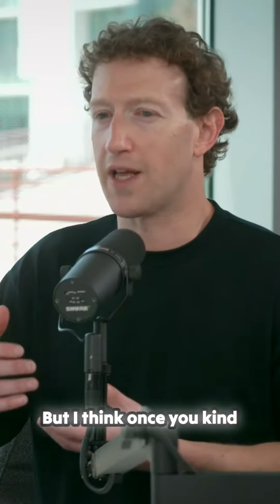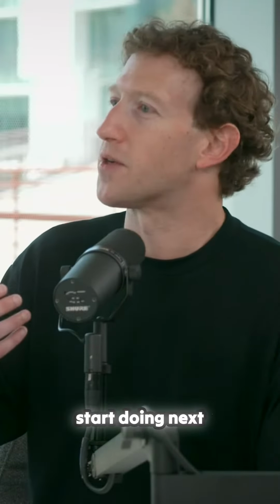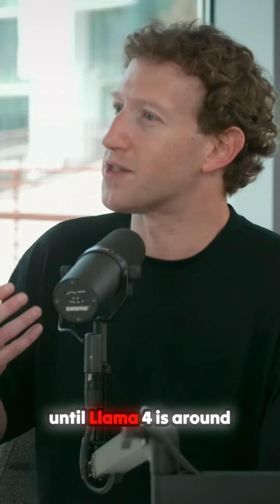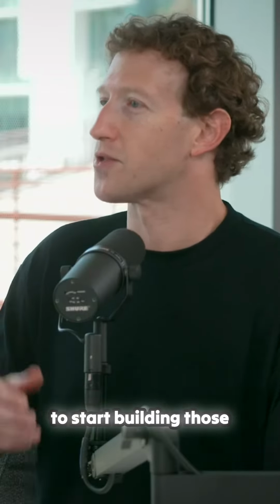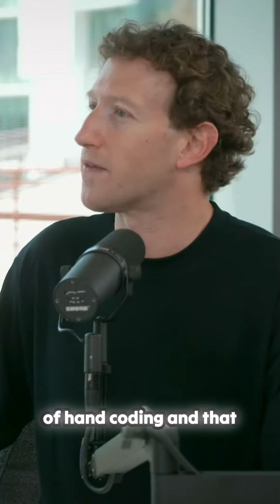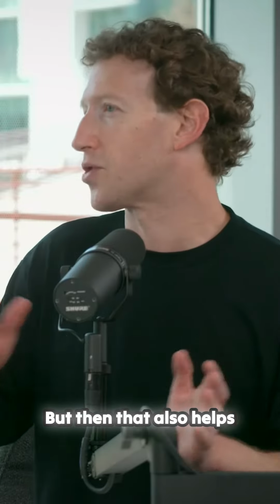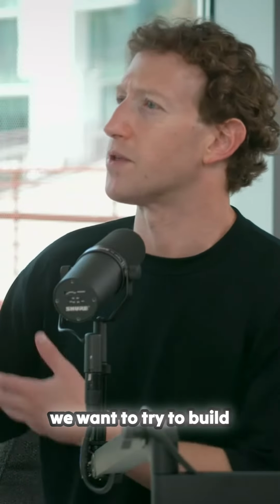But I think once you get that capability, then you get a peek of, okay, well, what can we start doing next? Okay, well, I don't necessarily want to wait until Llama 4 is around to start building those capabilities. So let's start hacking around it. And so you do a bunch of hand coding, and that makes the products better for the interim. But then that also helps show the way of what we want to try to build into the next version of the model.